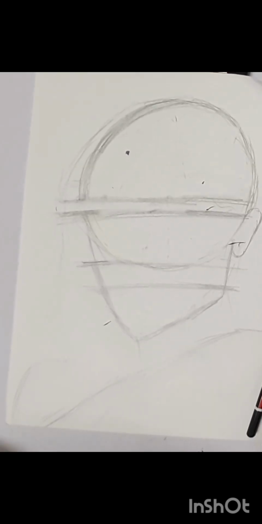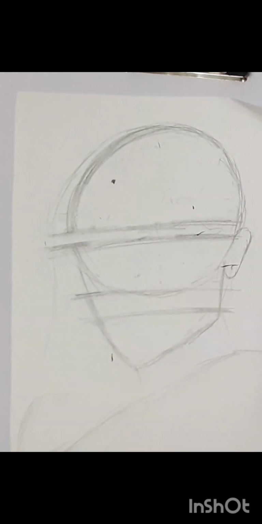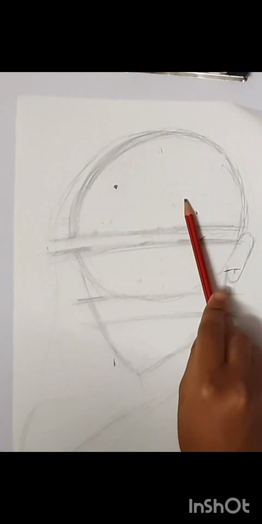So guys, I made the basic layout of the face. So the first thing you're supposed to do when you're starting is that you make a circle.